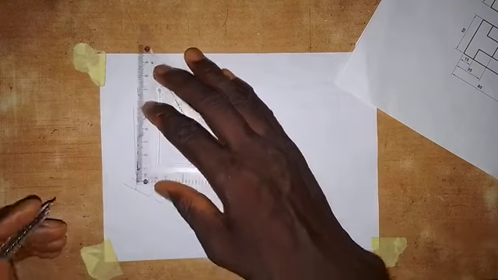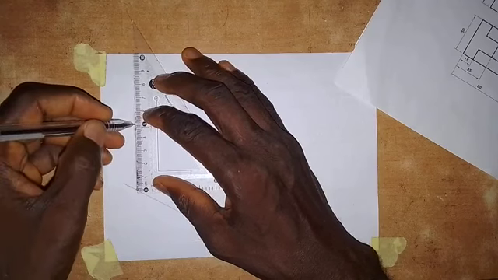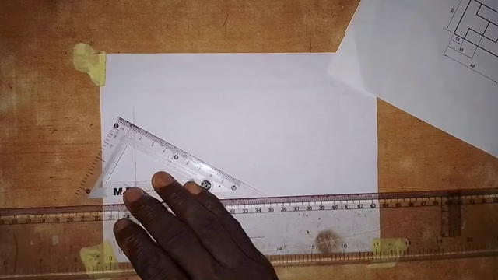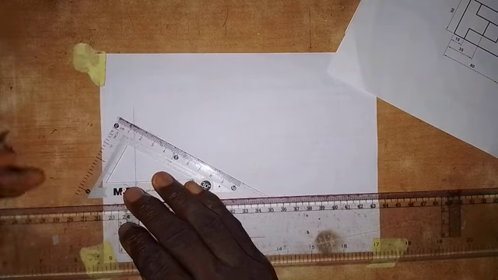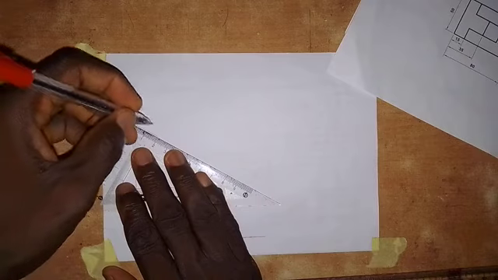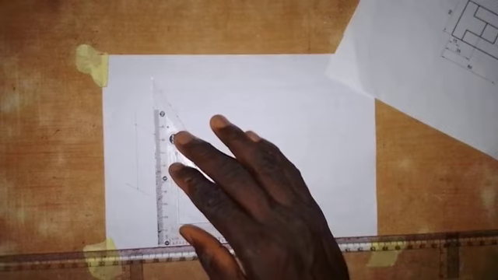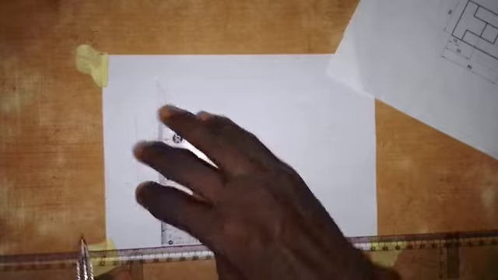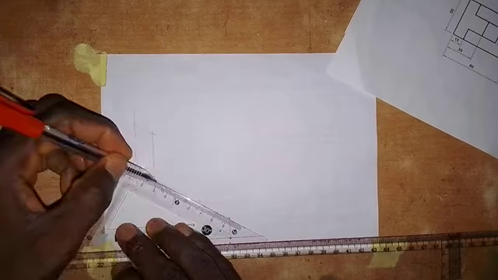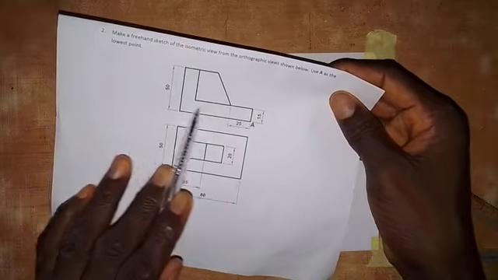Then take a measurement of 50 millimeters from this point. This is 50 millimeters, and then draw a line from this point, a line inward like this, and then take a measurement of 15 from this point on the vertical line. Take 15 millimeters inward and draw a vertical line down. Set the set square like this and draw a vertical line. Then this 15 that we have here, transfer it to touch this line that we just drew. Just like this. So we have produced the L shape as we see it here.